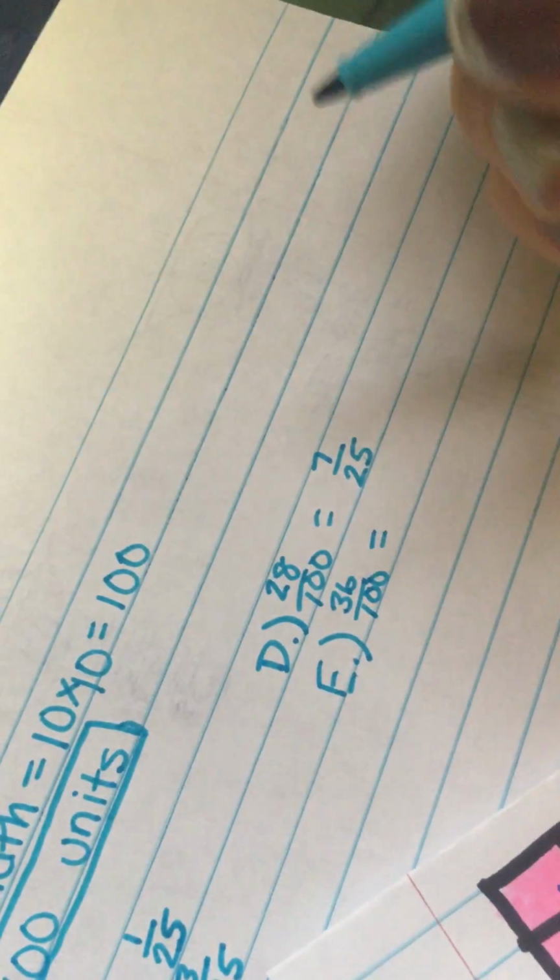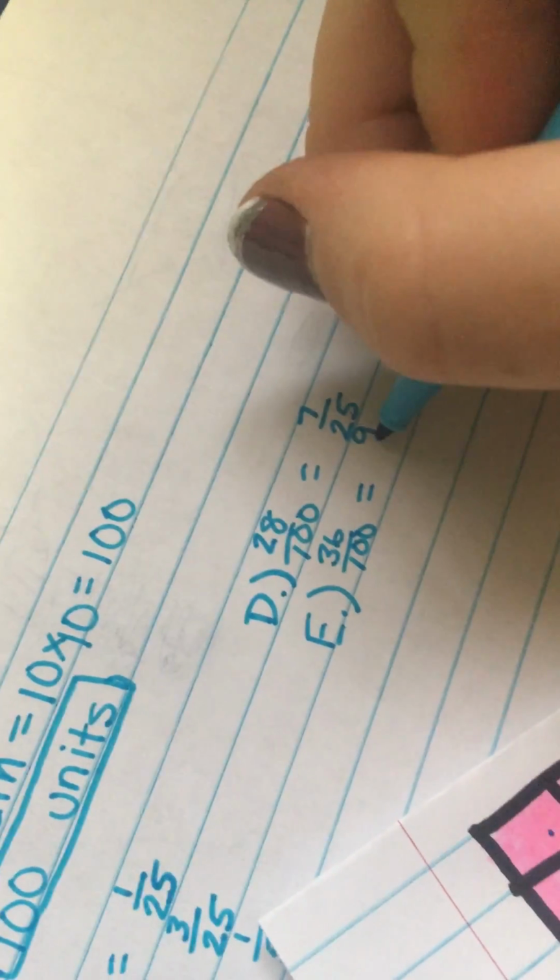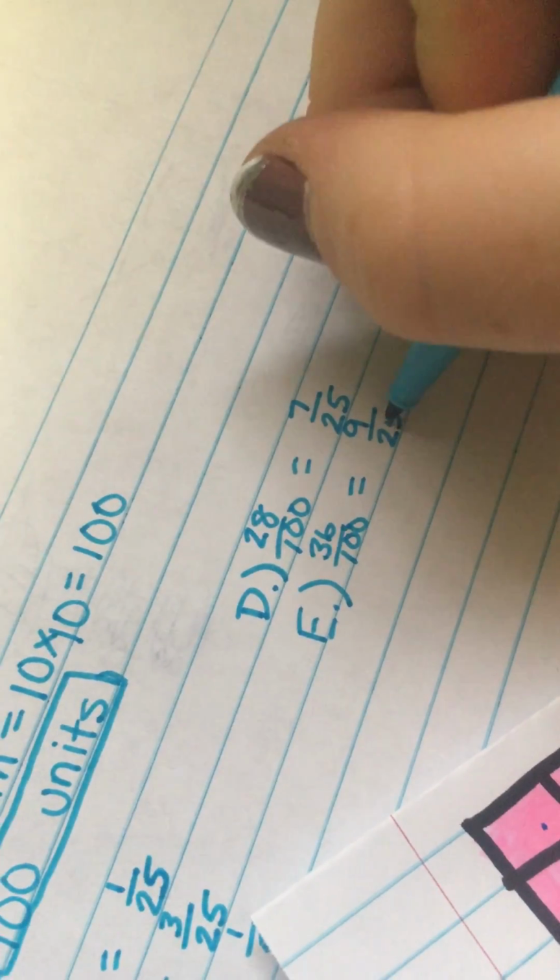And to make that a simplified fraction here, we're going to divide by 4 again. So we've got 36 divided by 4, which is 9. 100 divided by 4, which is 25. So we've got 9/25.